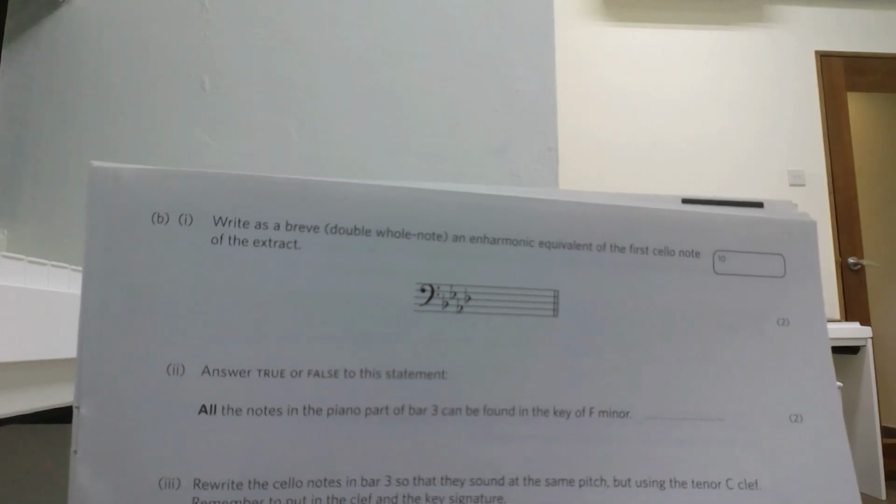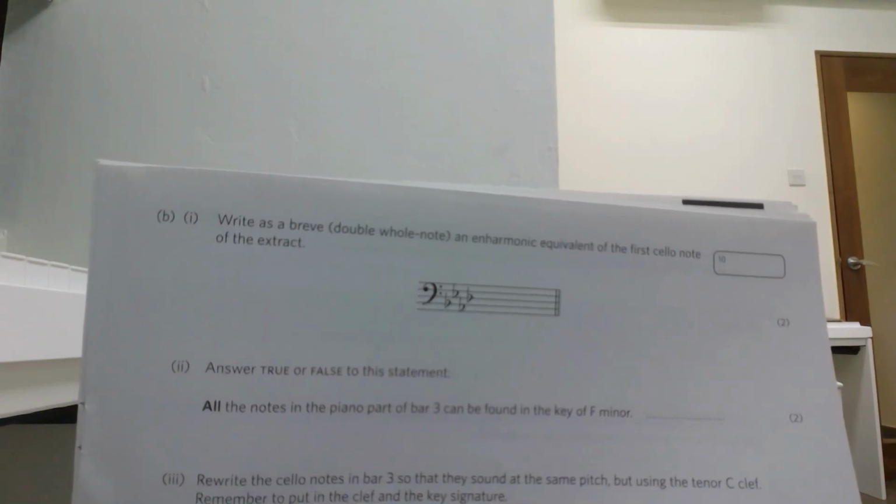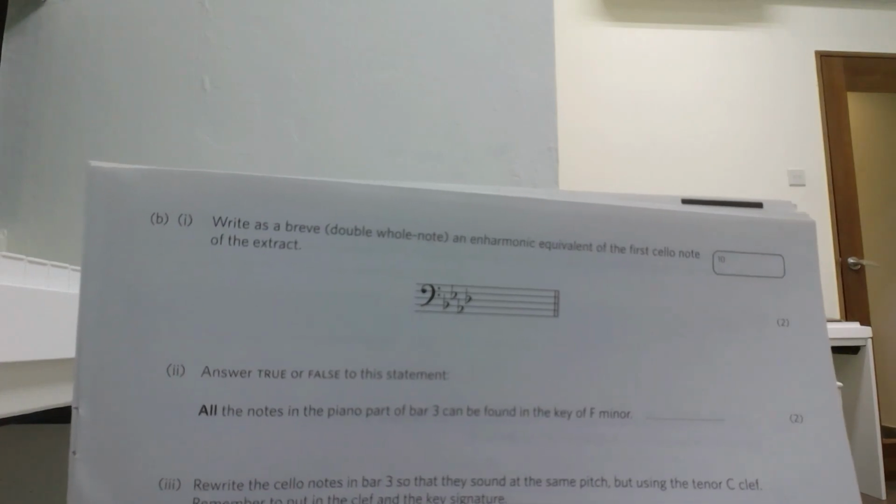And then remember to put in the breve. The breve is like a prison, and then your sharp should be outside the prison.